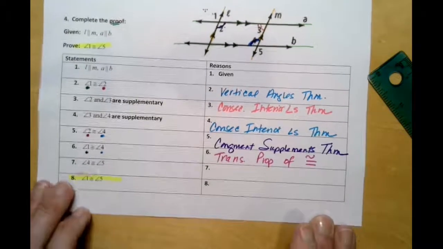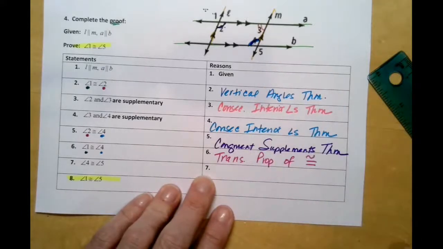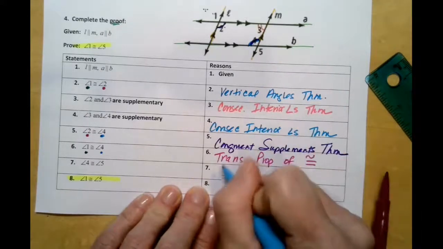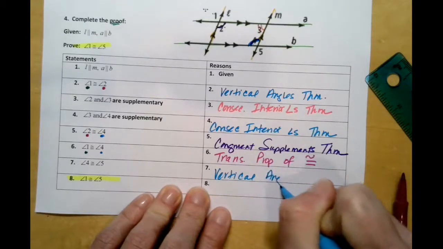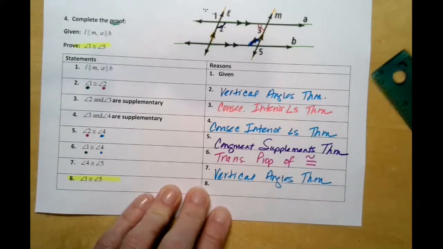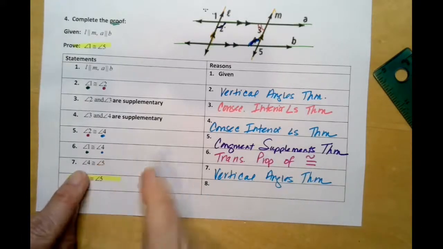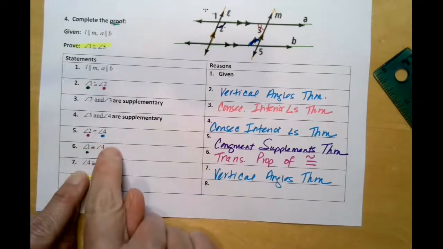All right, now I've got 4 is congruent to 5. That's back to our vertical angles theorem. All right, so check it out. I now have 1 congruent to 2, 2 congruent to 4, 1 congruent to 4.